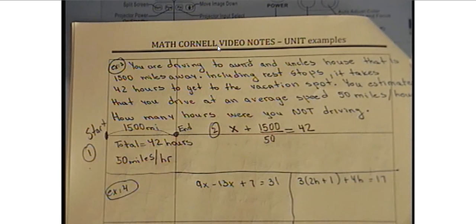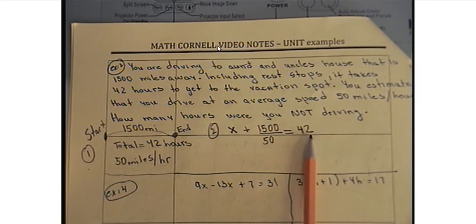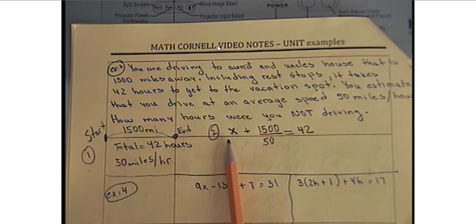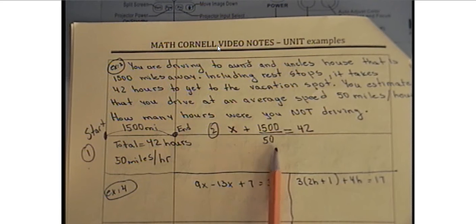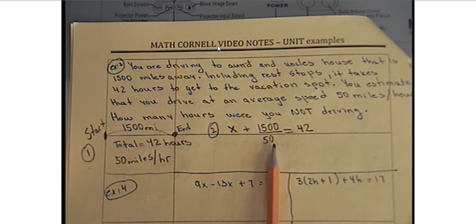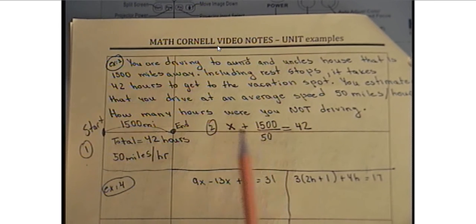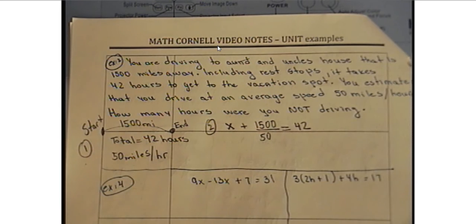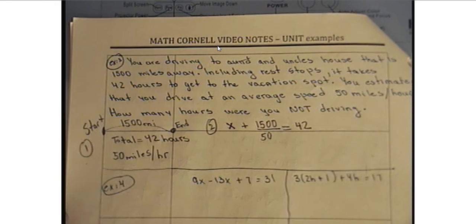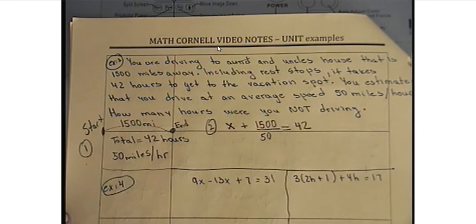But before we solve the equation, let me talk a little bit about it. In order to get a total of 42 hours, we have some hours of rest plus the total distance divided by miles per hour. Now we combine the distance and the miles per hour together to simplify, because miles over miles, when we simplify this, we will end up with hours. That's why the combination is like that. It's equal to the total. So let's simplify.